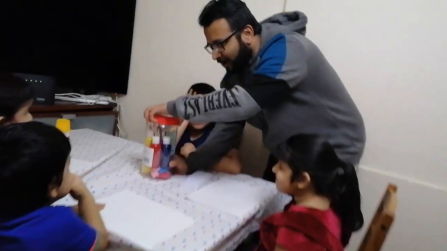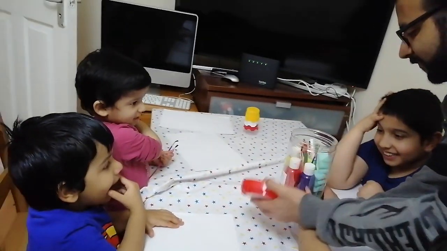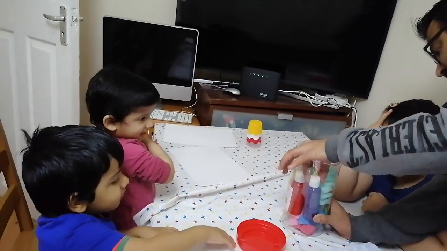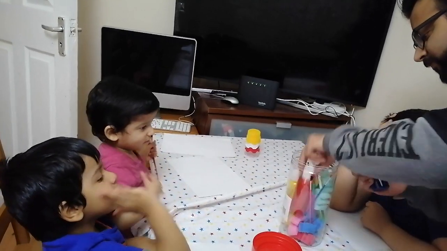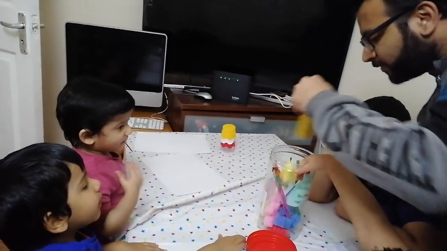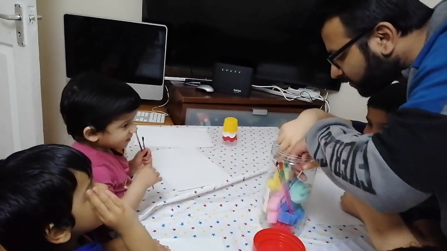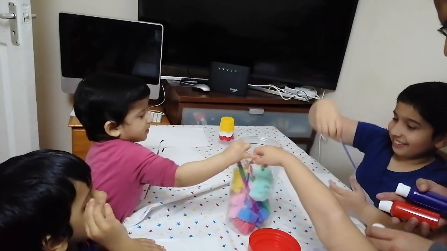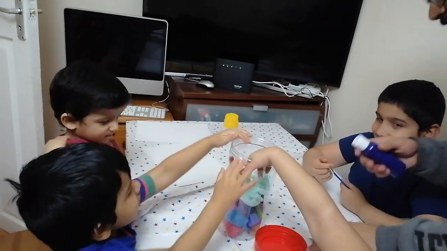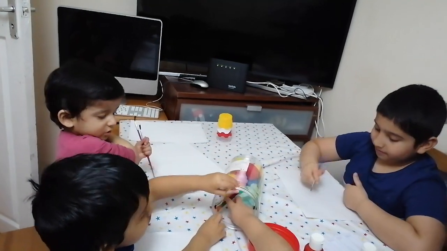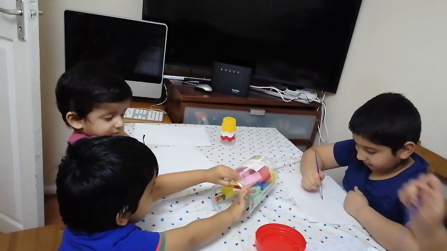Purple? आपने purple color लेना है? Blue लेना? मुझे blue चाहिए. But we only got one blue. Just one blue चाहिए. I want that paintbrush. I can't reach that. Yellow. I want yellow.